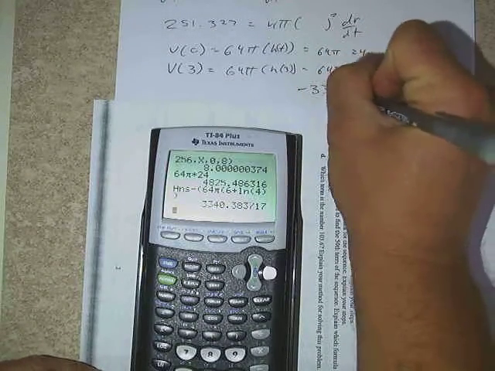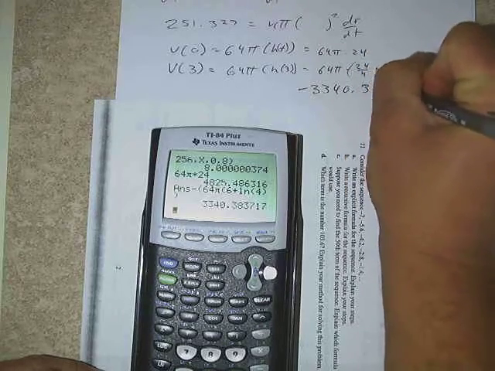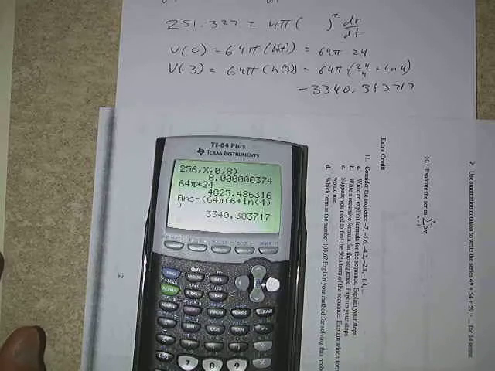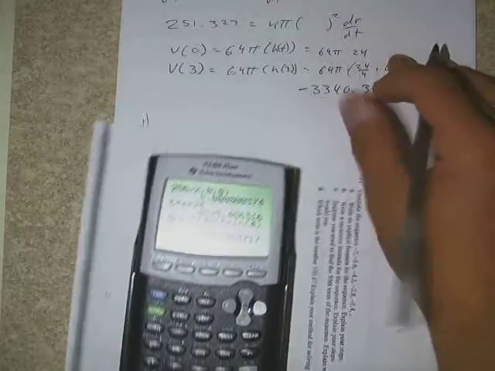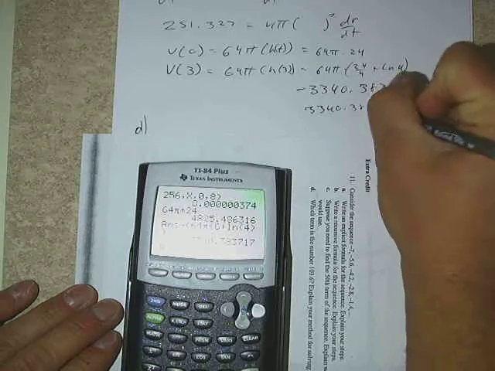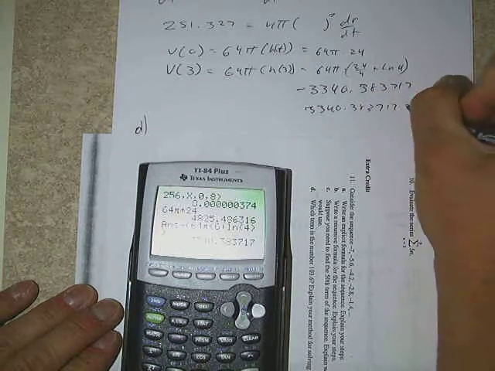And then we're going to subtract from that how much air we have at time 3, which is going to be 64 pi times 6 plus ln 4. Alright, so ultimately that's our change.